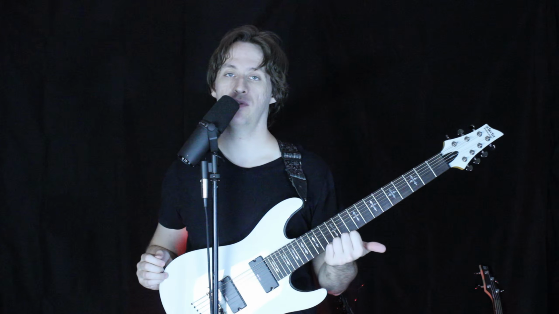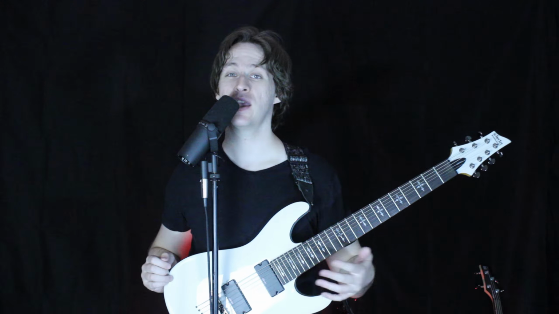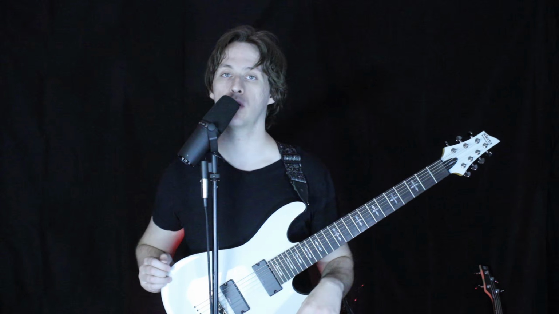Now, if you're like me, one of the first scales that you learned was minor pentatonic. So we're going to use that as our example first, and then we're going to switch to a few other scale shapes just so you really understand how to do it on other strings other than the low E string. So let's get into it.